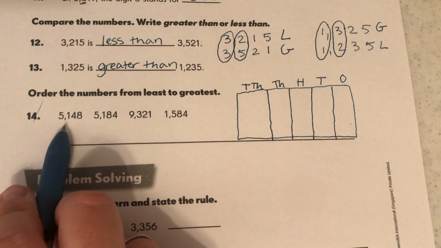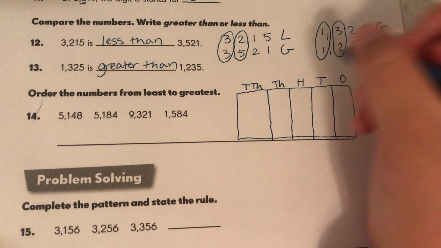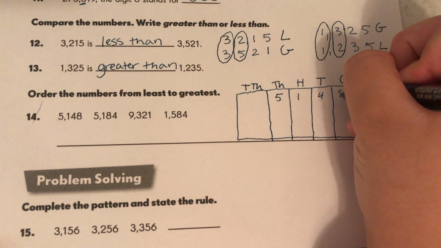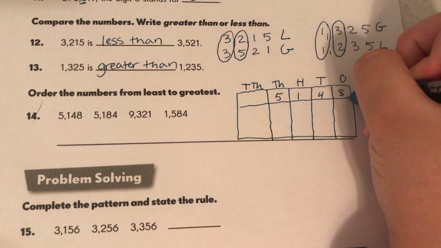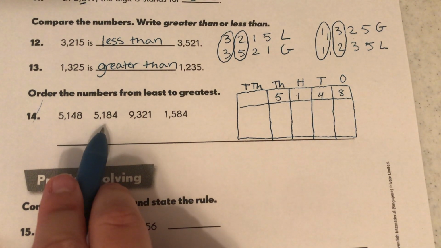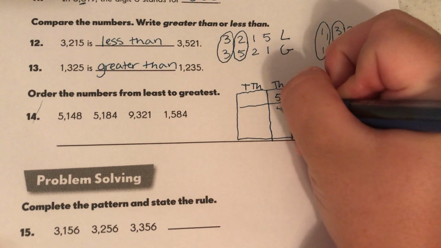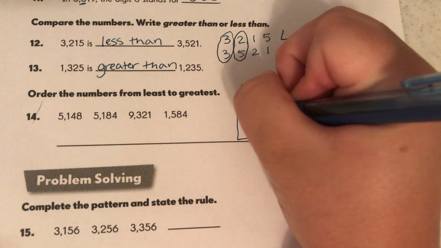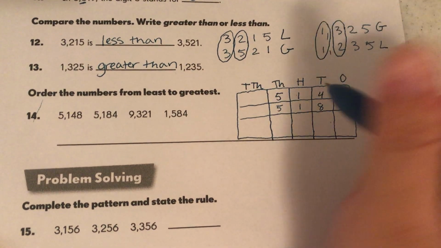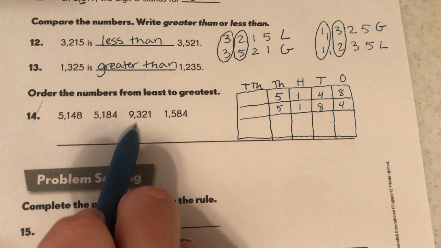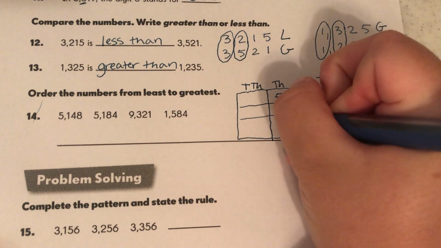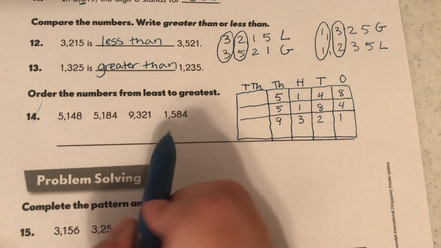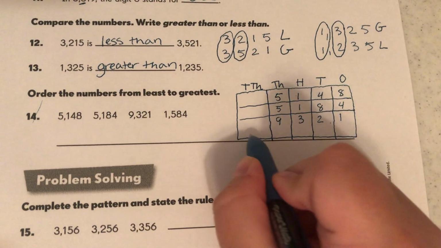I'll put in my numbers. 5,148, 5,184, 9,321, and 1,584.